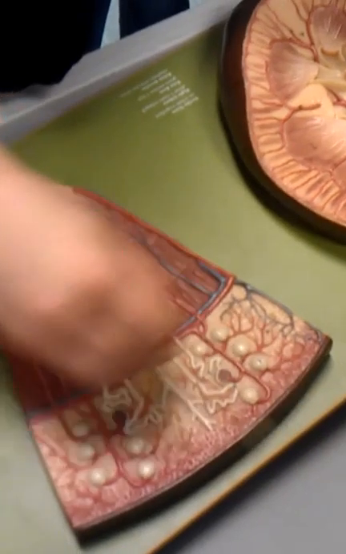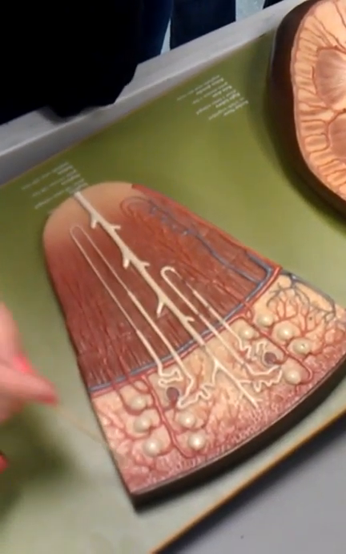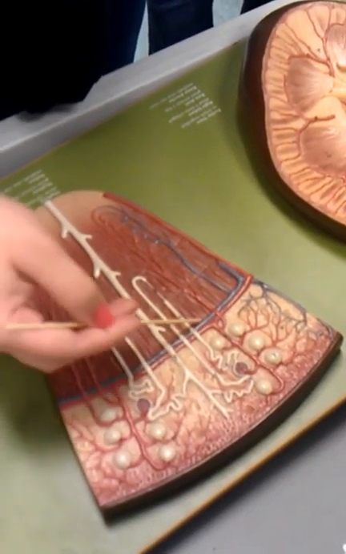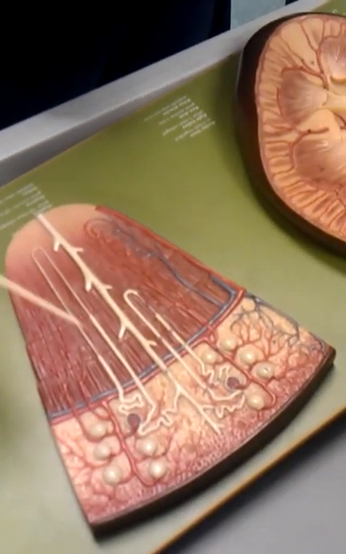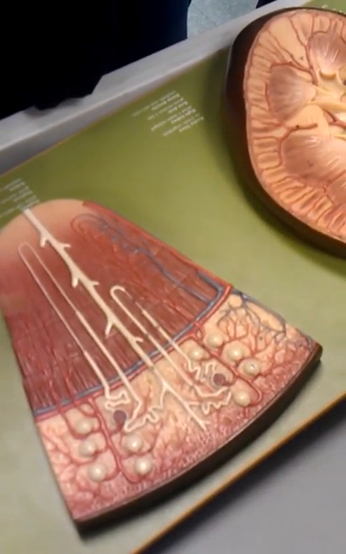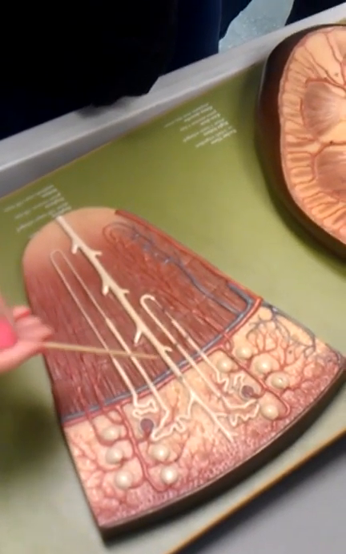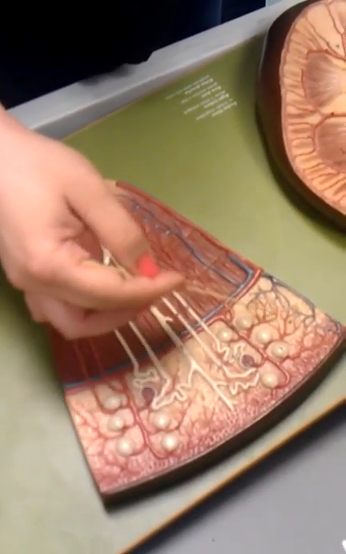Okay, so again, this out here is the renal capsule. Very good. Renal capsule, not corpuscle. And then this is the cortex, and this is the renal pyramids or the medulla. Okay, so here we can see both types of nephron. So this would be the cortical nephron, and this would be the juxtamedullary nephron, which just has a longer loop of Henle.